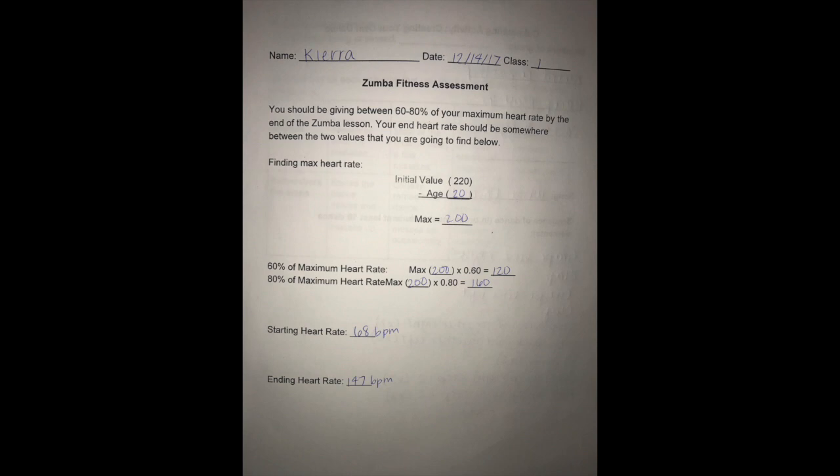If the students have heart rates that are higher than 80% of their maximal effort, that is also acceptable as long as the students have the knowledge that allows them to get back to a normal breathing pattern in a certain amount of time. 60-80% is simply the ideal goal to reach for.